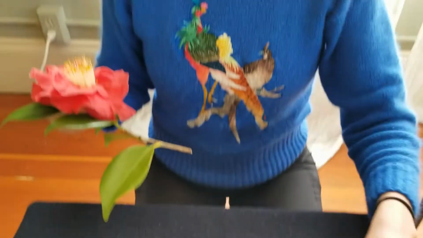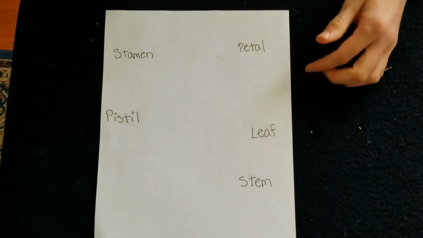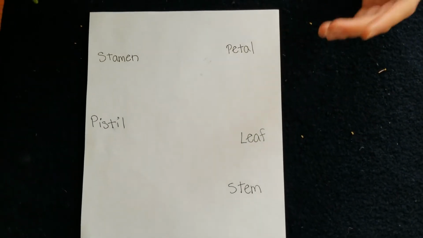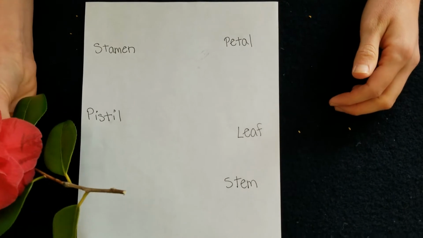Yeah, so what is really special about this flower in particular is that it's really nice and big, and so it's really easy to see a lot of the different parts that are important for reproduction. So let's go take a closer look. Okay, let's take a closer look at our flower. So on this piece of paper, I've written down 5 different parts of this flower, and there are more parts, but we're just going to go through these 5 today.